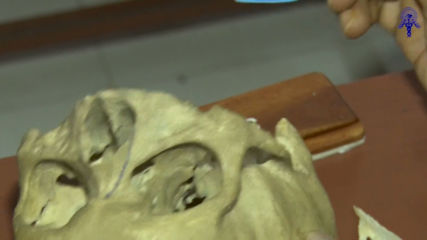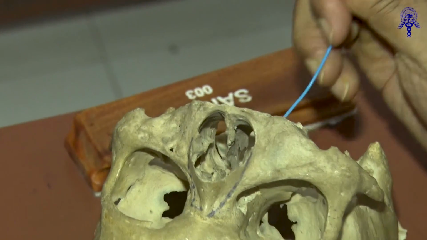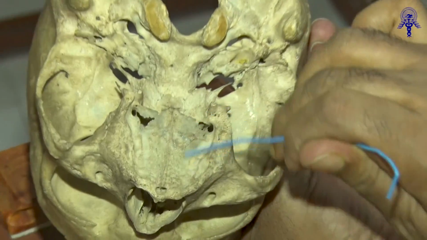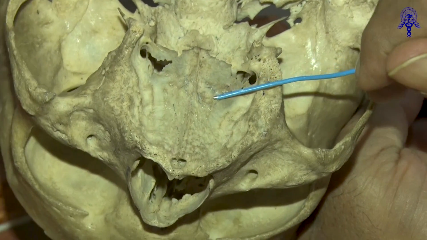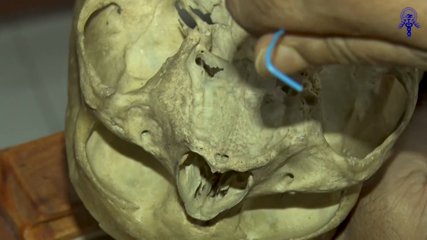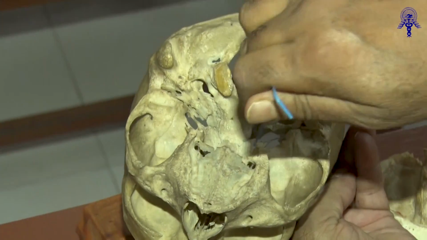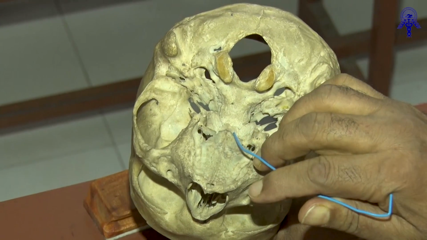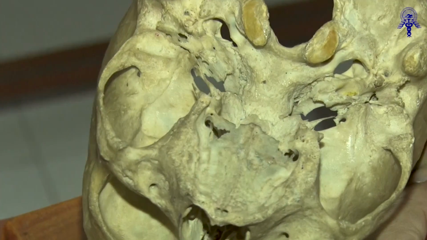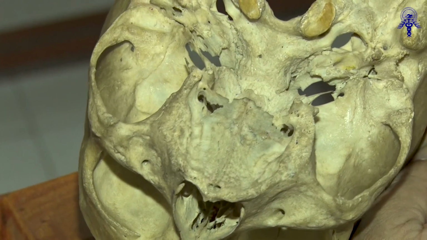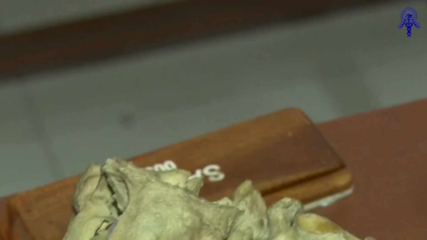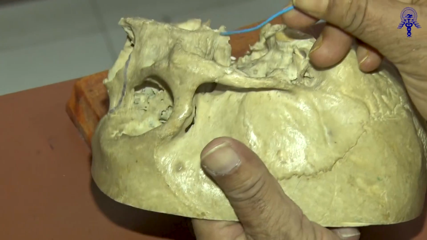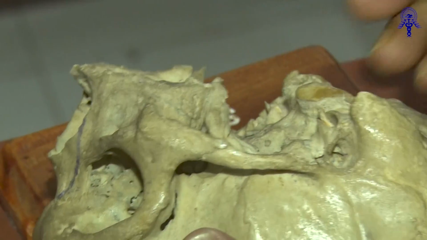And another cut is along the hard palate. Through the nose we will pass the Gigli's saw, and from in between the hard palate and soft palate, we will take it out, then we will cut. And then the last attachment is towards the maxillary tuberosity here. We will cut through osteotomy.